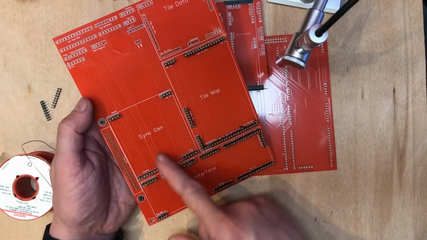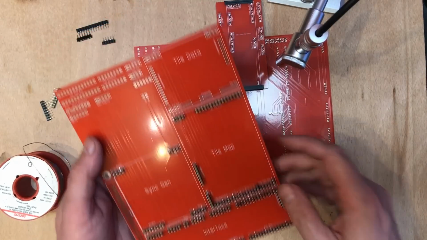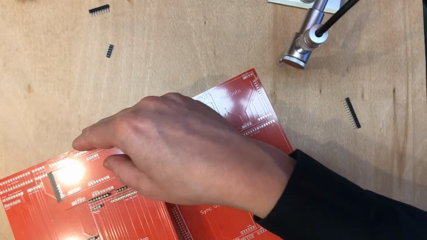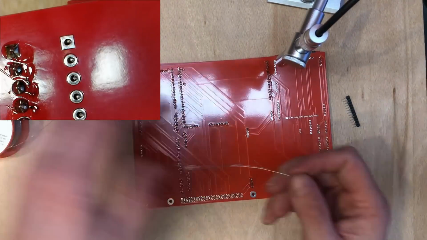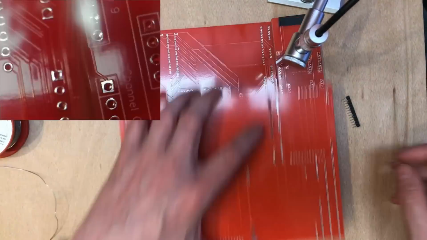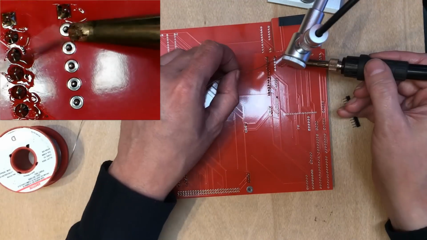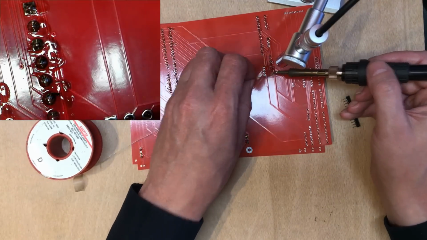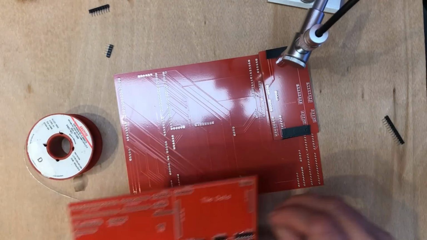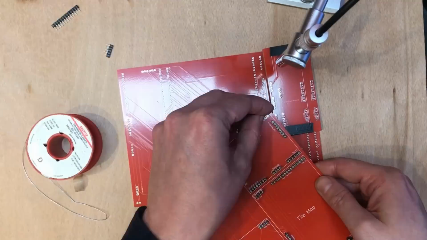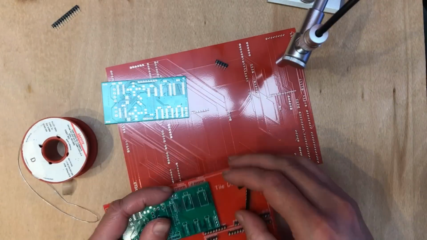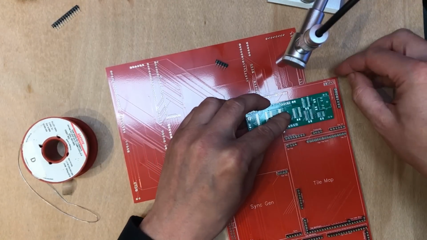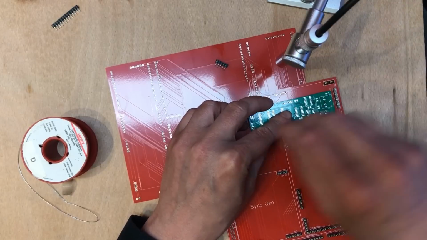Right, so tile map sync gen interface done. It's just tile data remaining. This is the sound output PCB, so everything always comes in 5s, and if I don't make mistakes I usually only use the 1.